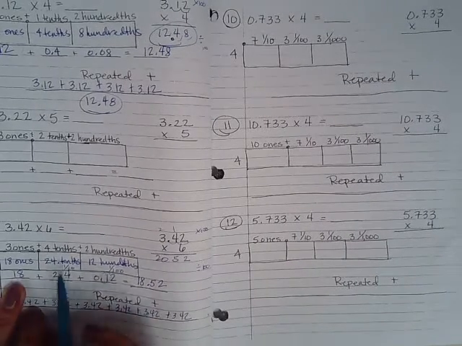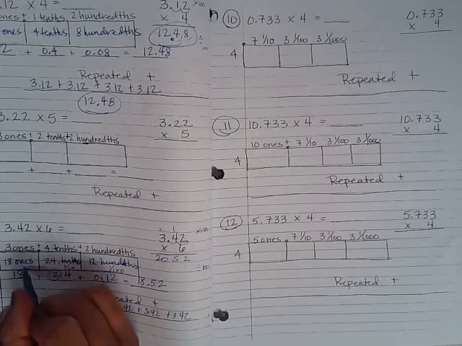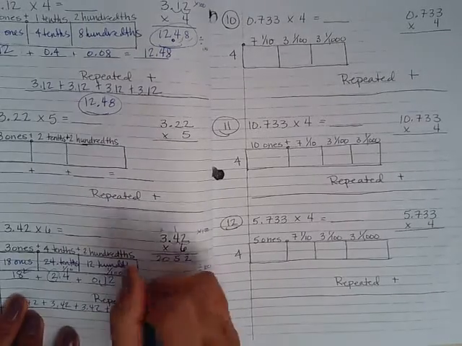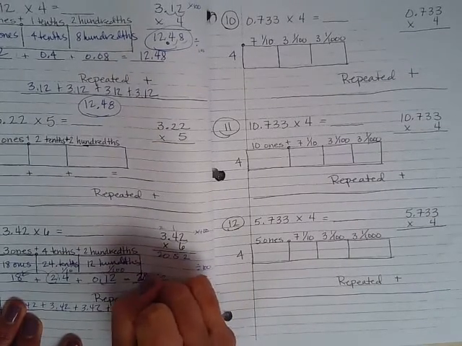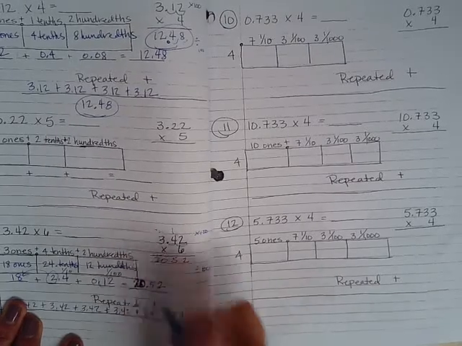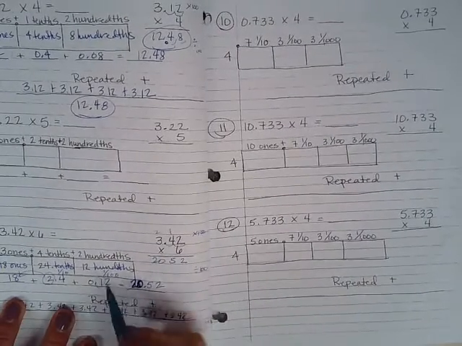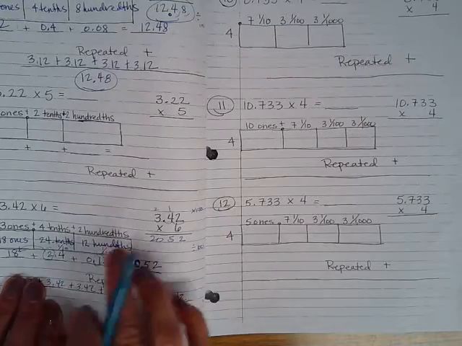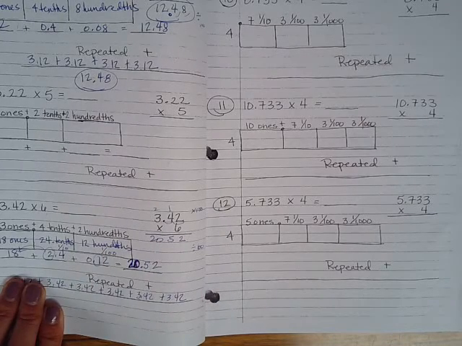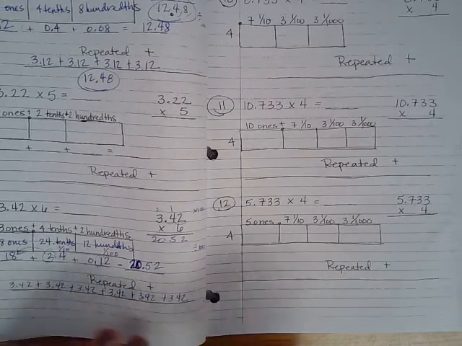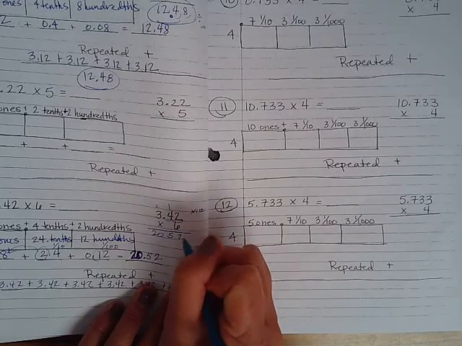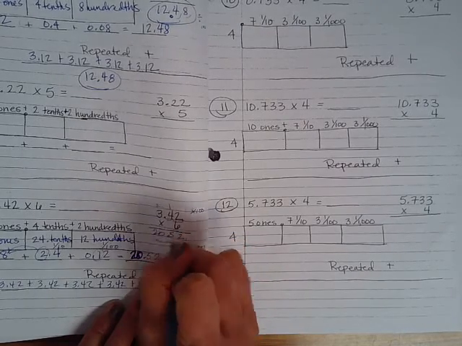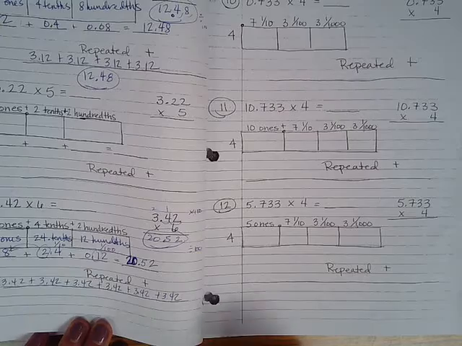Oh, right here, I forgot to add the 2. That's where I caught myself. I caught my mistake. Boy, good thing I did that on the test. That would be a great way to catch yourself if you forgot to add something. Now we're going to move that decimal back. 20.52. All right.